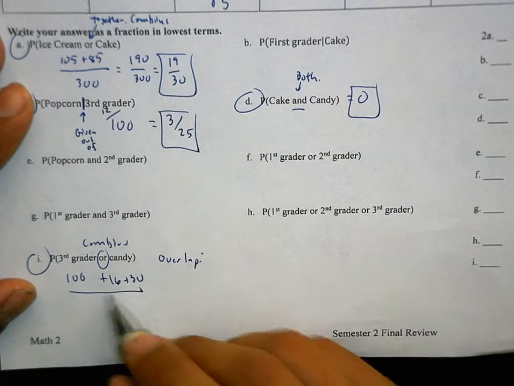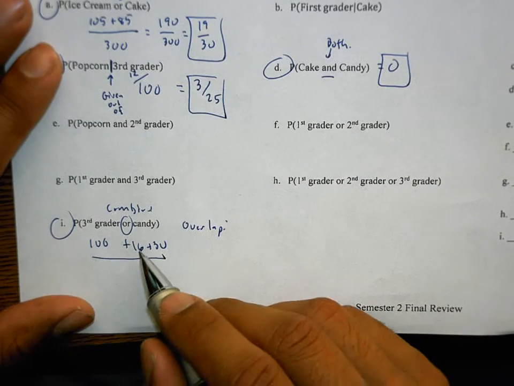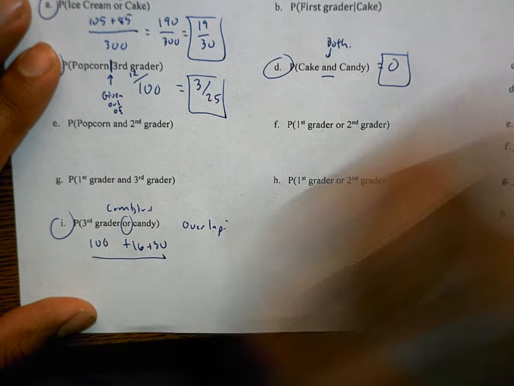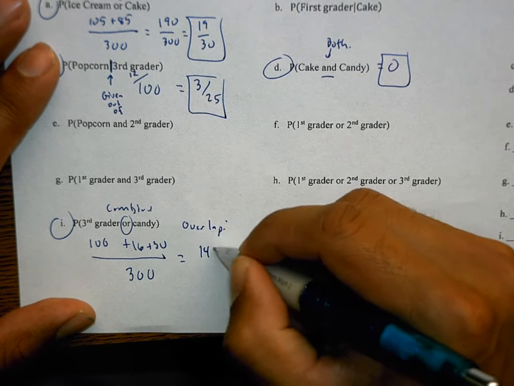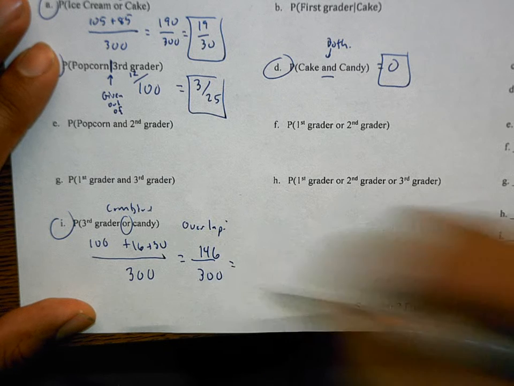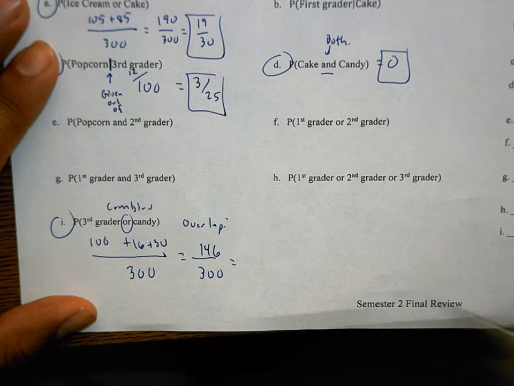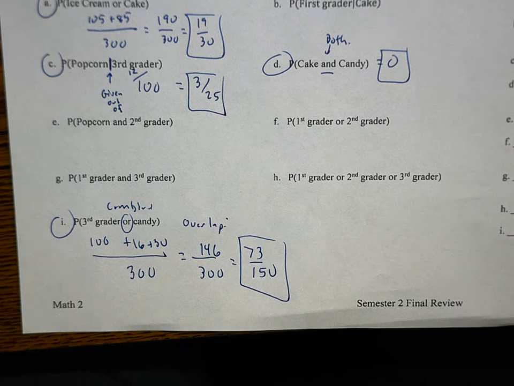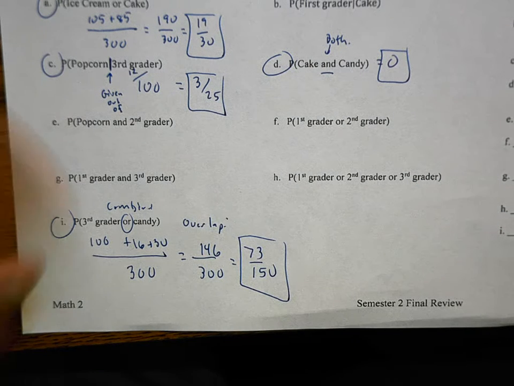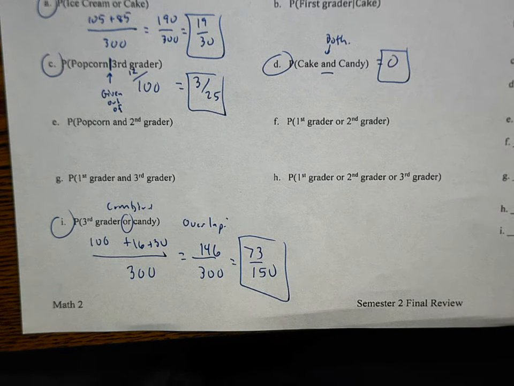This is what we have. 100 plus 16 plus 30 out of the combined total. It comes out to 146 out of 300, which reduces to 73 out of 150. You have to pay attention to those little details like that.